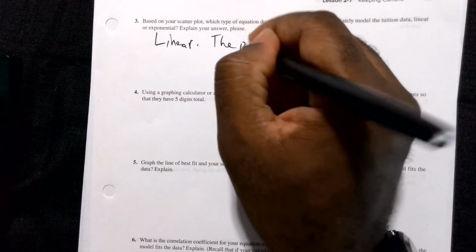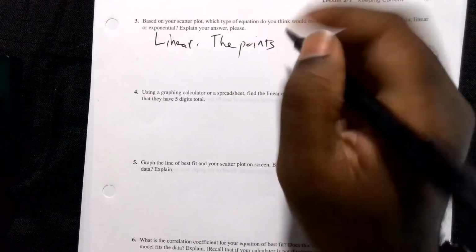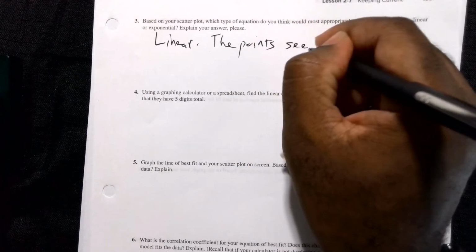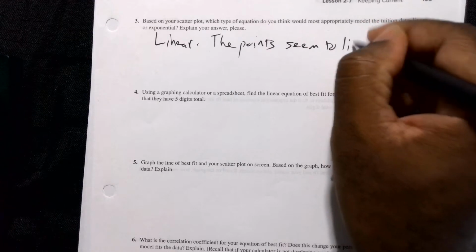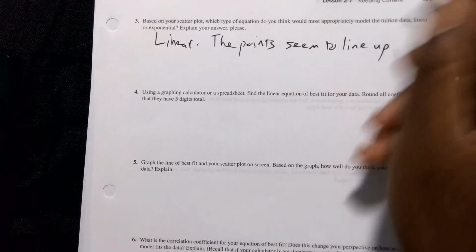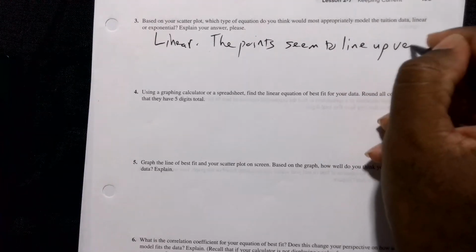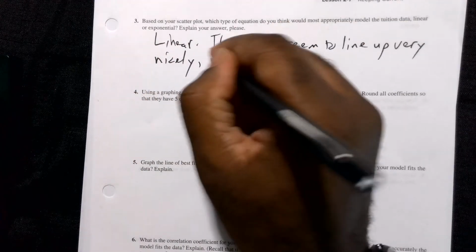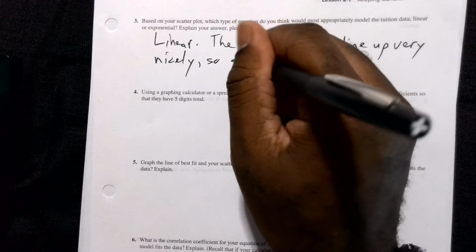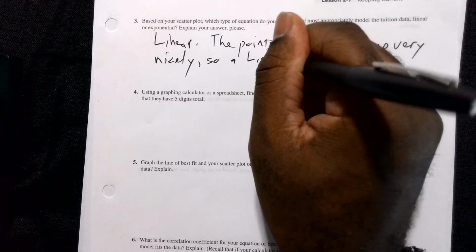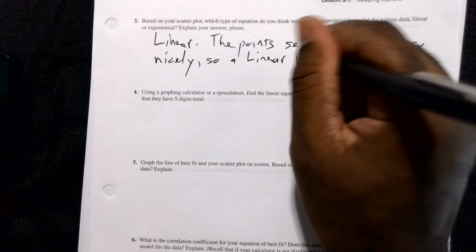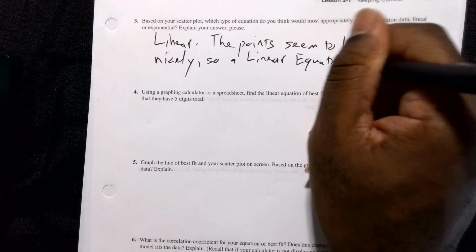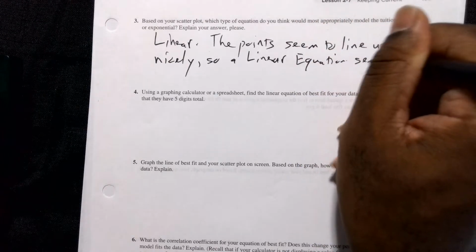Because the points seem to line up very nicely. So a linear equation seems to be the best fit.